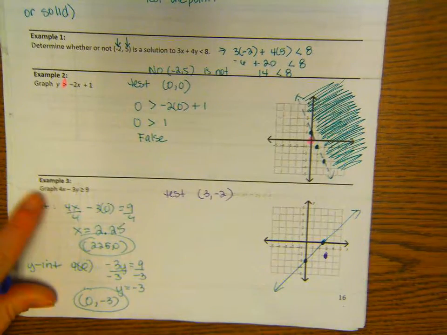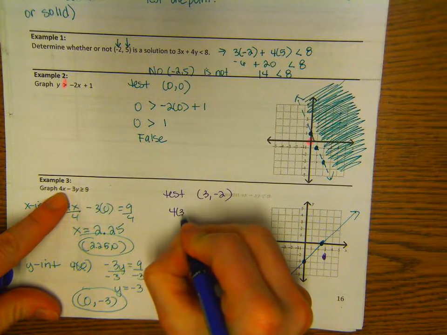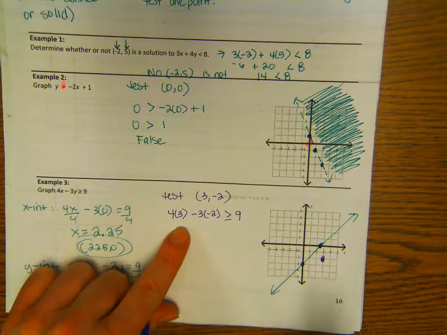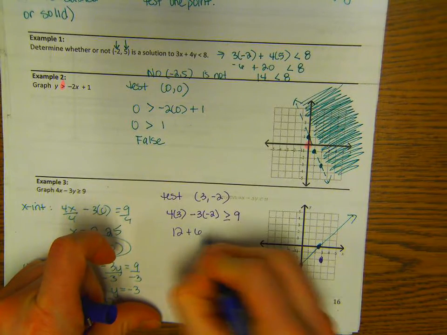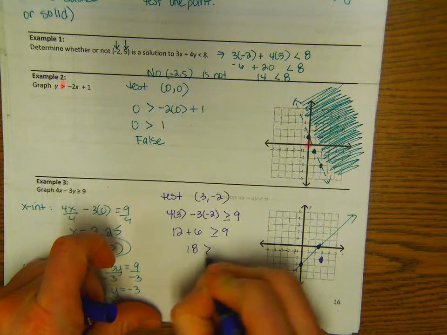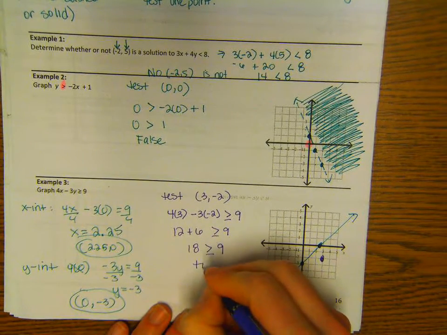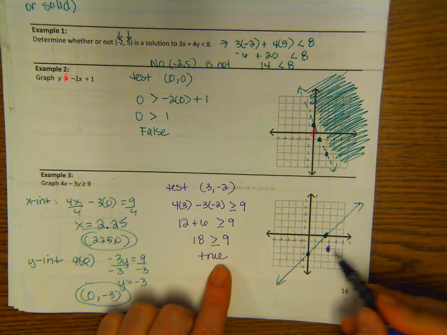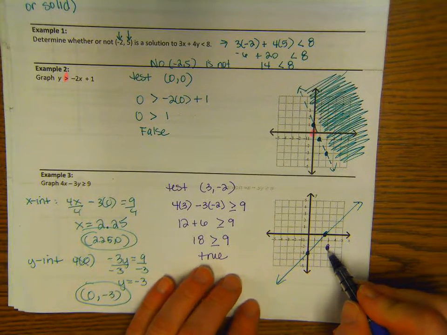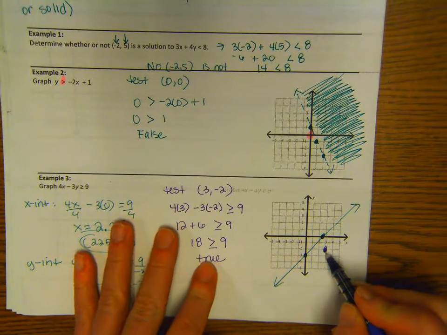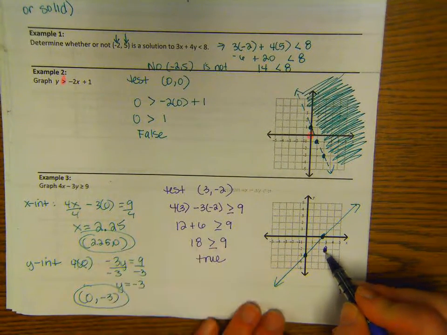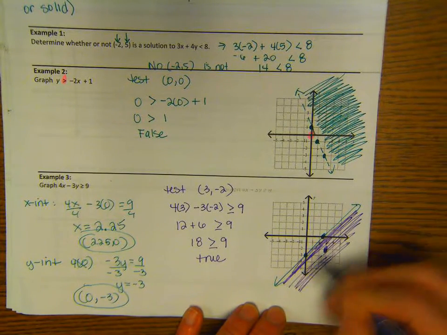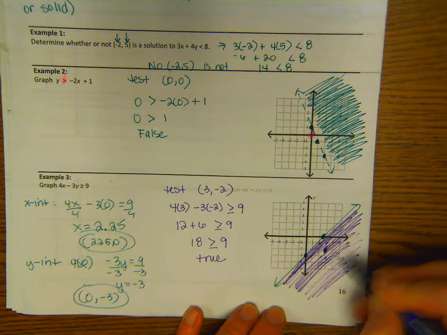We would plug 3, negative 2 in, and we'd see if it makes it true. 4 times 3 minus 3 times negative 2, is that greater than or equal to 9? 12 plus 6, is that greater than or equal to 9? 18 is greater than or equal to 9. Is that true? It is true. So what that means is this point over here is in the solution. So if the point you test makes the inequality true, you are going to shade on the side of the line where that test point lies. So I'm shading on the same side where 3, negative 2 is. So the solution is that green line, and everything in this shaded region.